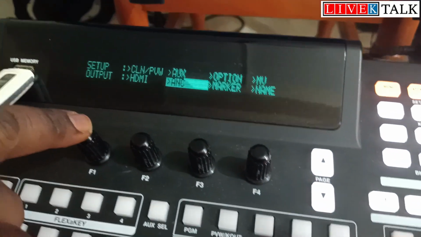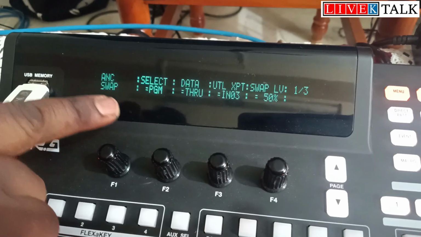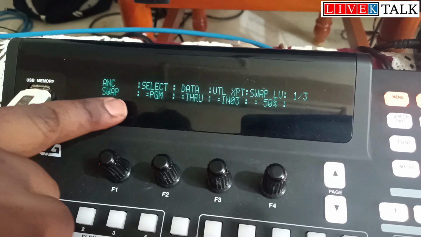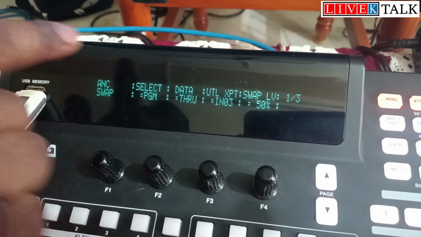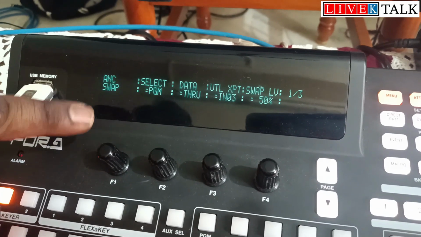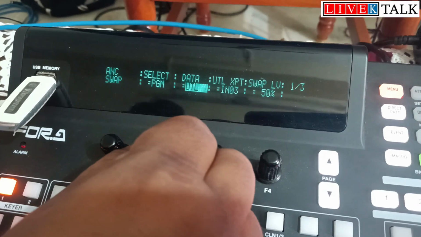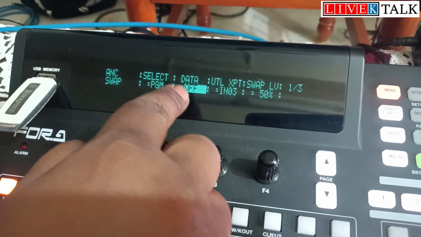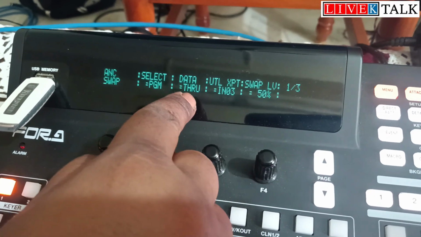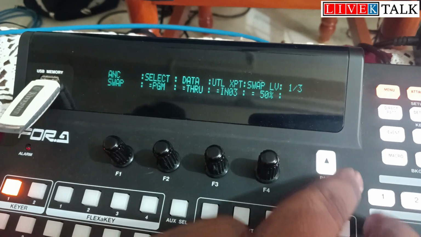This is ANC, for ancillary. Ancillary means you can pass audio. If audio is coming through the video input, the video SDI cable, then the data audio will pass. You can turn it off from here. Through means audio will come, audio will be passed through.